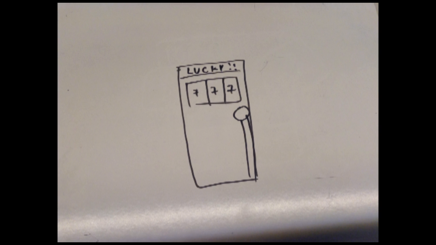Variable ratio reinforces a response after an unpredictable number of responses. Slot machines or gambling in Las Vegas are good examples of that.